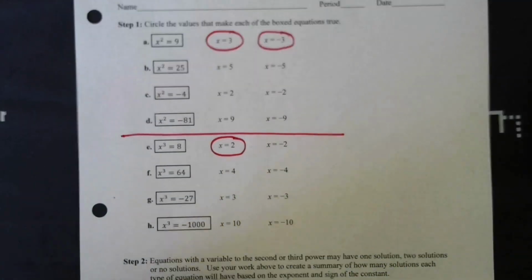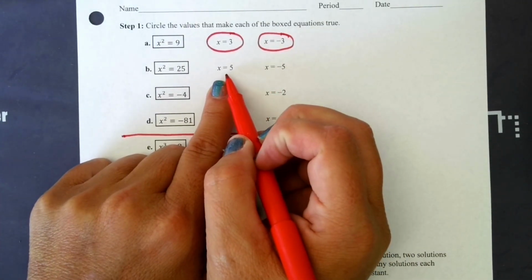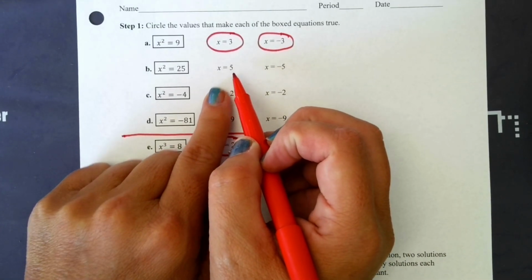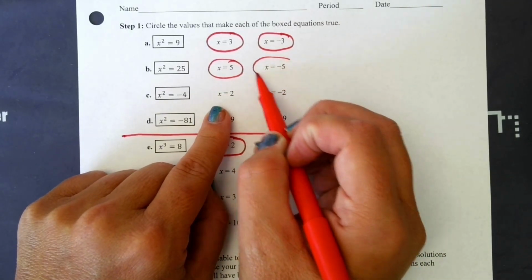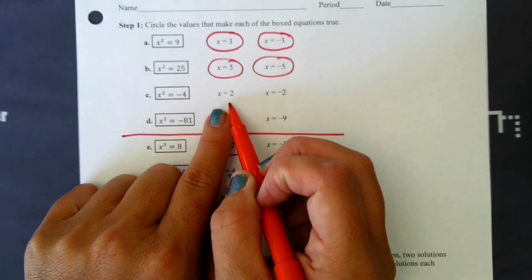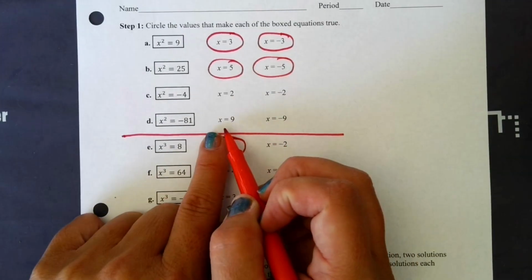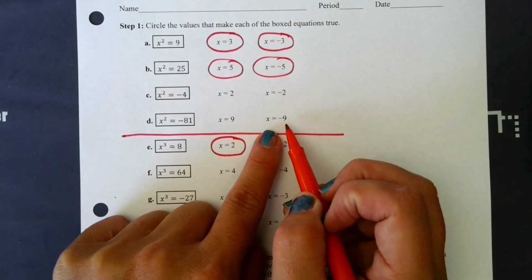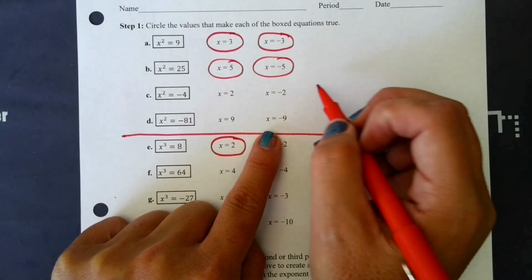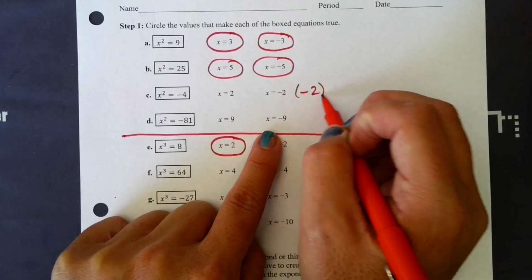Okay, let's talk about these. Did 5 work? Yep. What about negative 5? 2? No. Negative 2? No. 9? Negative 9? No, because remember negatives had to go in parentheses. So you should have typed in parentheses negative 2 squared.